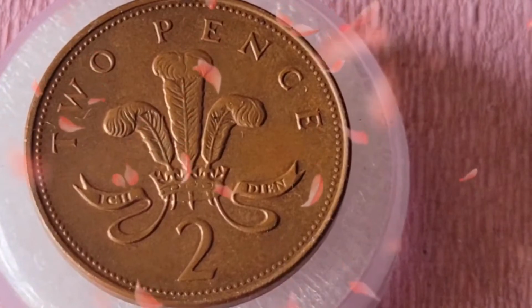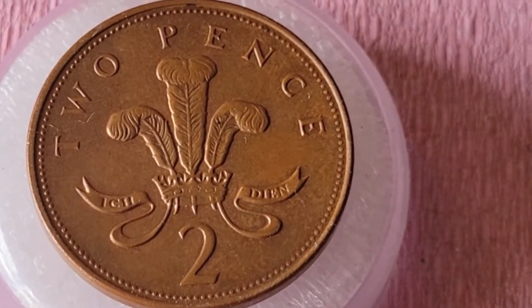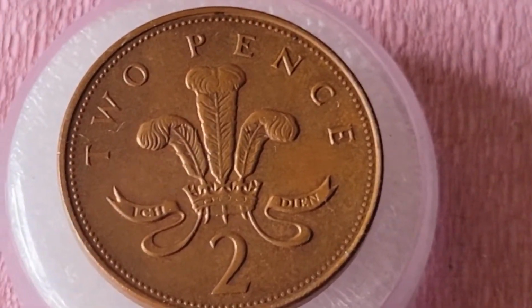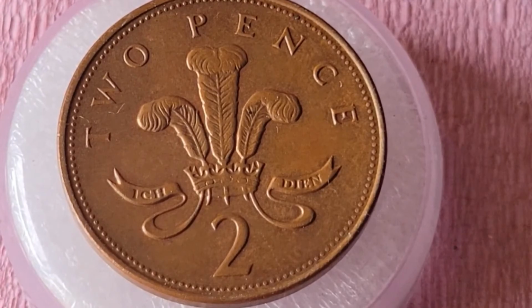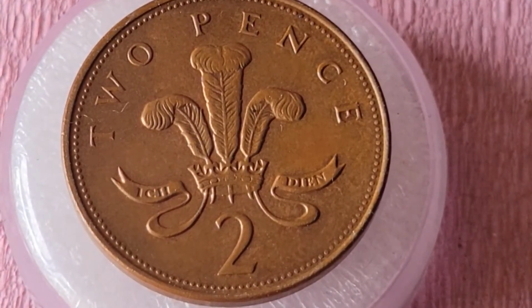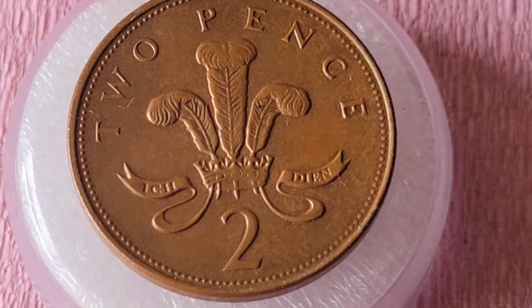In fact, some of these coins might even be worth millions under the right circumstances, but what makes this coin so special? How can you tell if the 1996 two-pence in your change is one of the valuable ones? And what factors have contributed to its increasing value over the years?